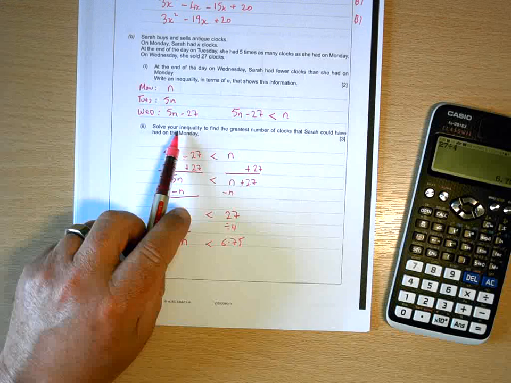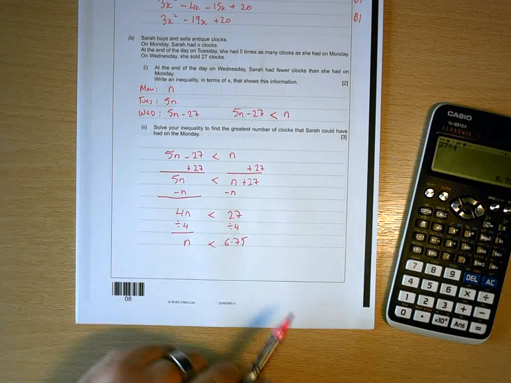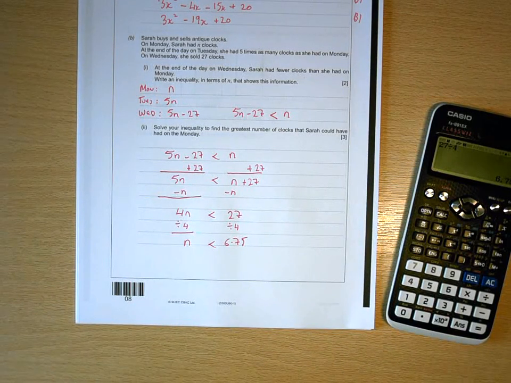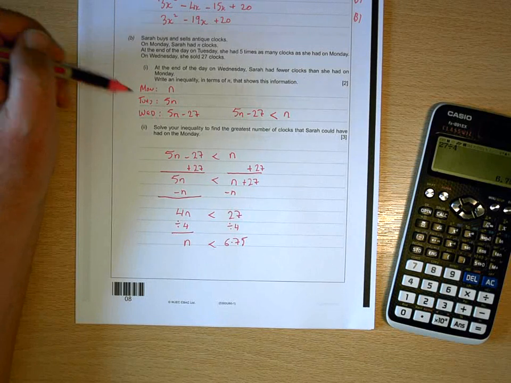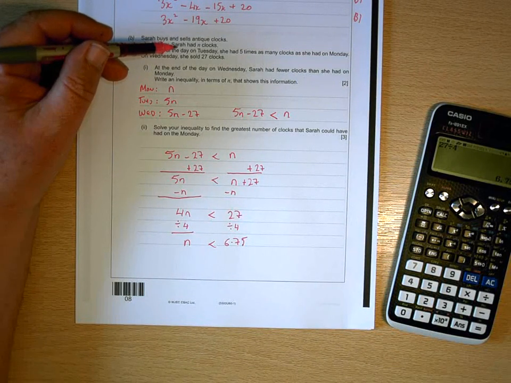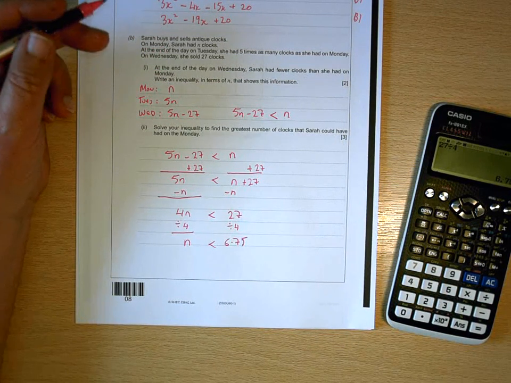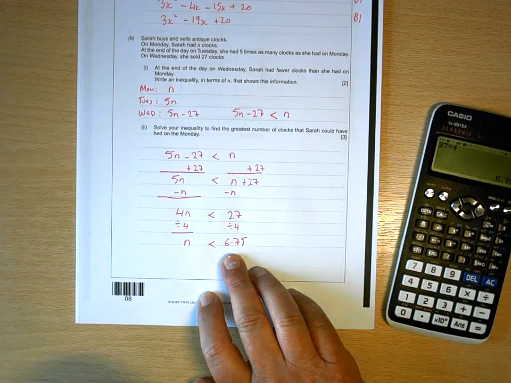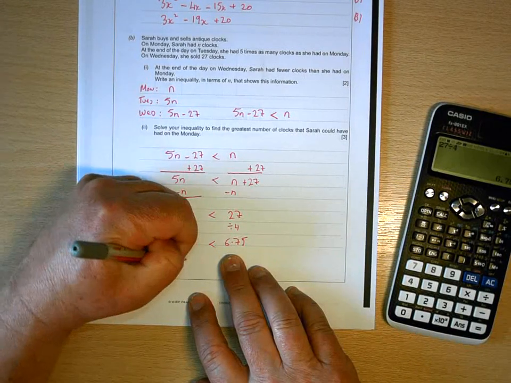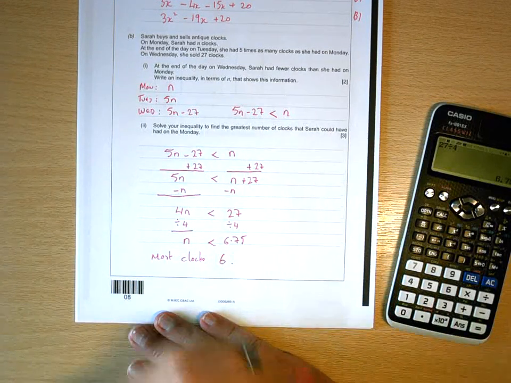Solve your inequality to find the greatest number of clocks that Sarah could have had on Monday. Now, if you were just solving that as a piece of algebra, there's nothing wrong with n is less than 6.75. But in the context of the question, n is a clock, so you can't have 0.75 of a clock. So the most clocks that Sarah could have had is going to be 6 clocks.